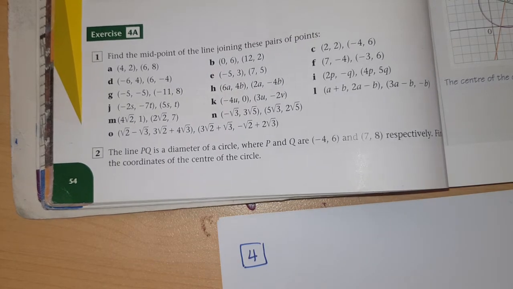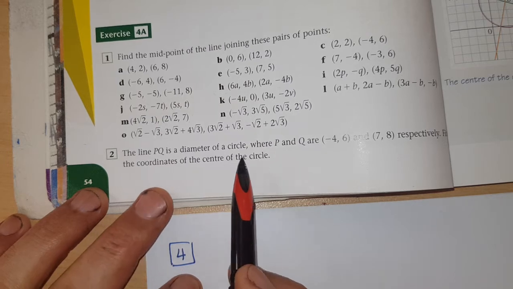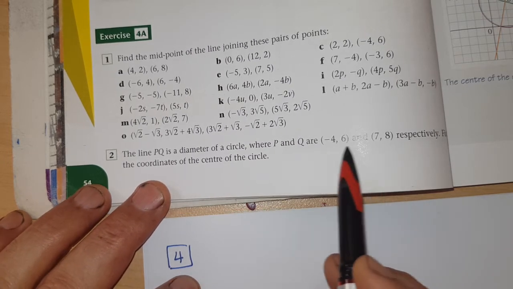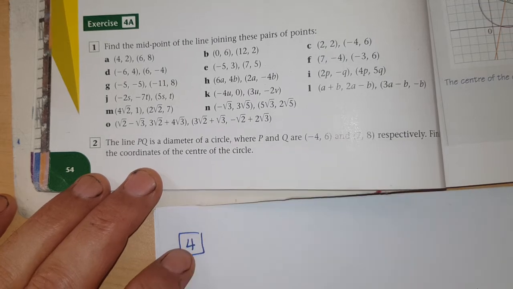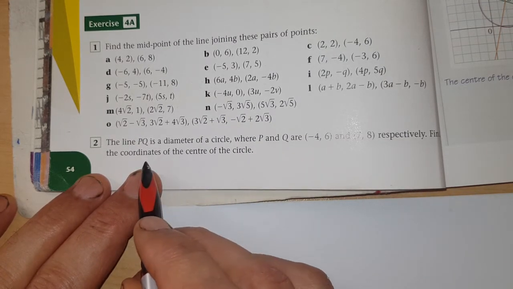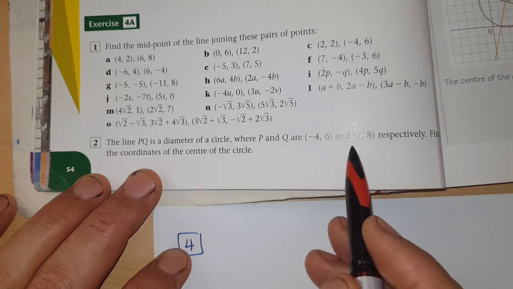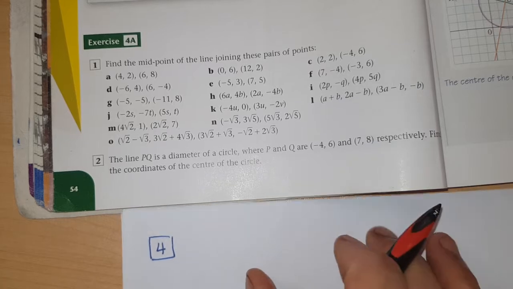The line PQ is a diameter of a circle where P and Q are these coordinates respectively. Find the coordinates of the center. You know the midpoint of the diameter is the center of a circle. So find the midpoint here. Very easy. I hope everyone can see the question.